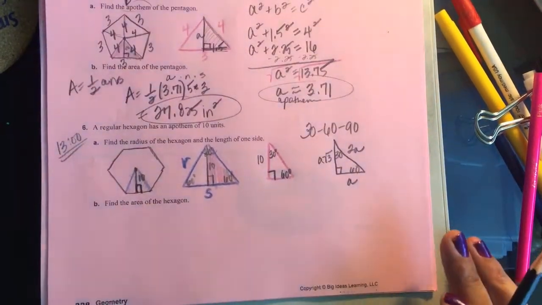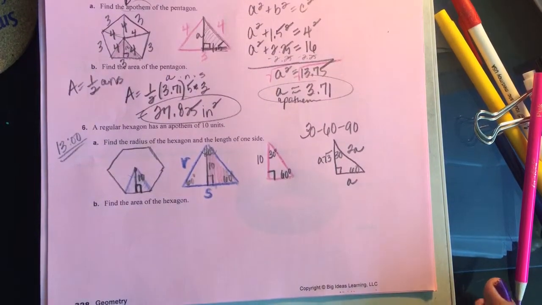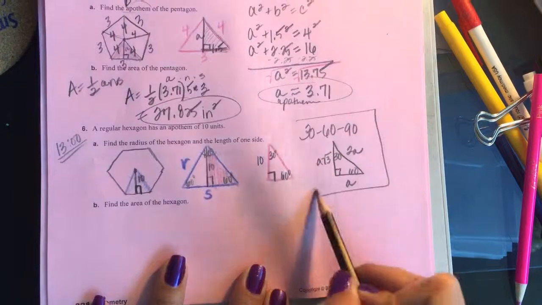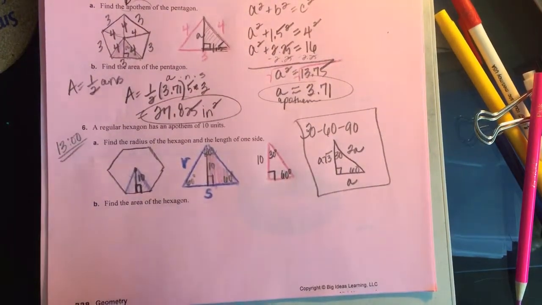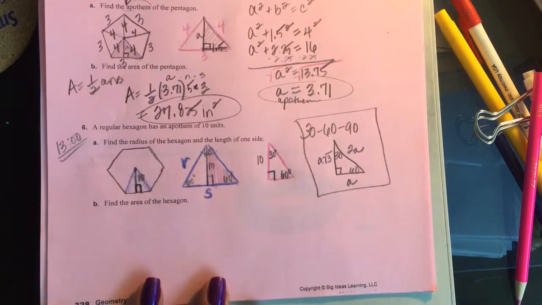I was working on special right triangles with my Algebra 2 kids, and I think there's an assumption in here that this is something you guys have experienced before. That's why I'm like, ooh, I've got to drop this 30, 60, 90 in here. This isn't going to be easy.